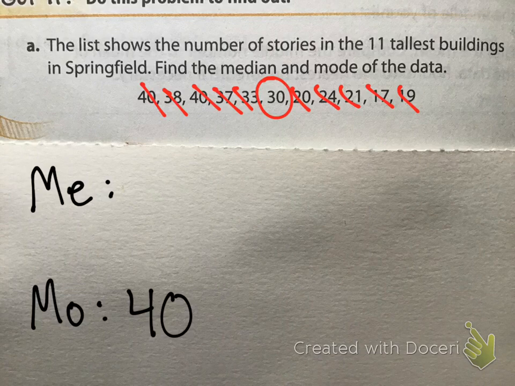Why is that not how we do it, Maddie? You never put them in order. Yeah, I didn't put them in order. That's really, really important. You can't do it without putting them in order. So raise your hand if you happen to know. Lucy, what is our median? The median, 24. Ooh, that's a good guess. We're almost there.